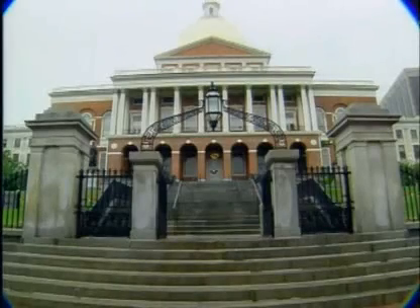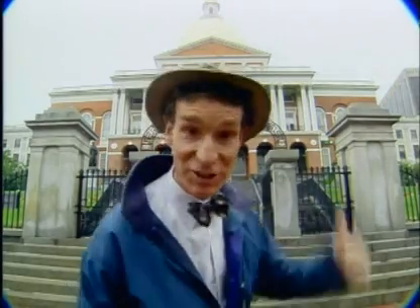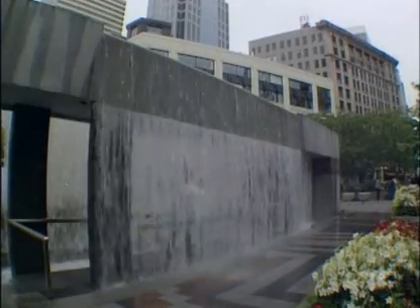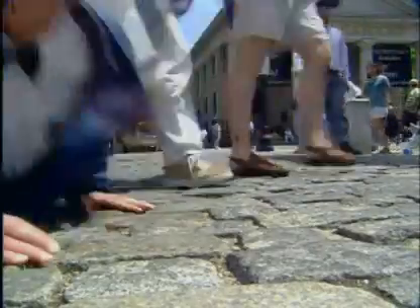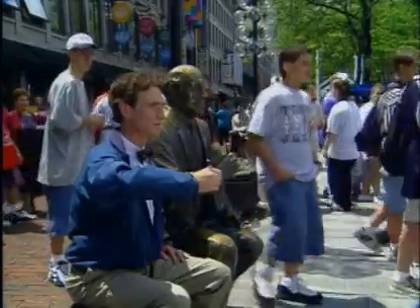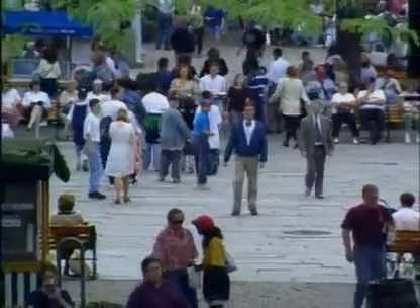Architecture isn't just about buildings, it's also about the areas around them. Like steps. There's fountains! These paving stones. See, the paving stones allow people to walk around without getting their feet muddy. Where people will gather. Hey, was that Bill Nye? See, it's way more than just designing buildings.